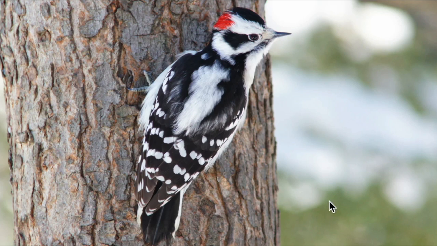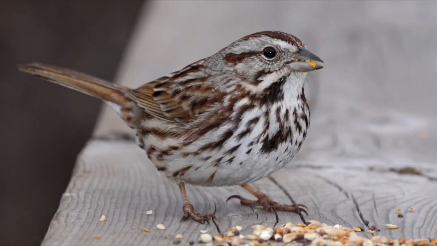The hairy woodpecker is a little bit larger than the downy woodpecker. Their range overlaps a lot, but the hairy woodpecker is larger and has a larger bill, so that's how you can tell them apart. Next, we've got the song sparrow, probably the most common sparrow in the United States.